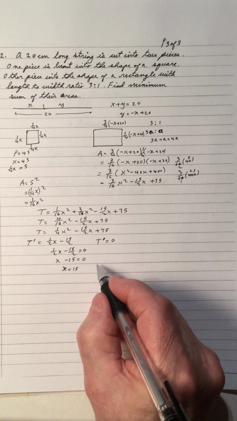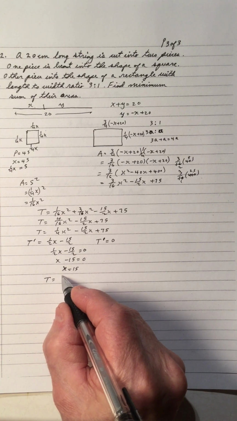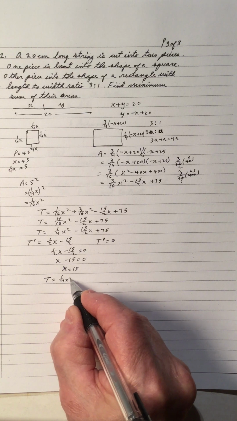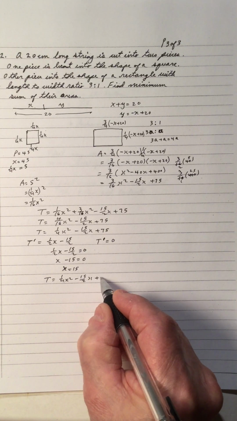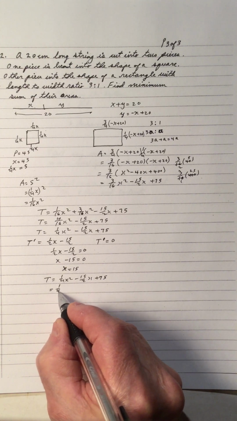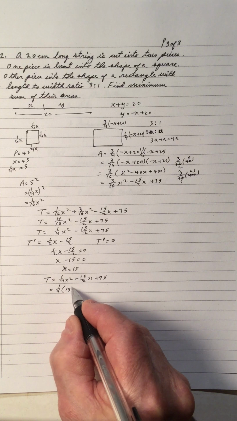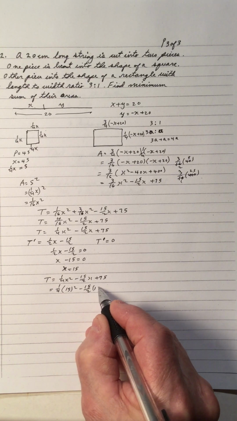So T equals 1/4 x squared minus 15 over 2x plus 75. So x is 15 squared over 4, minus 15 over 2 times 15.